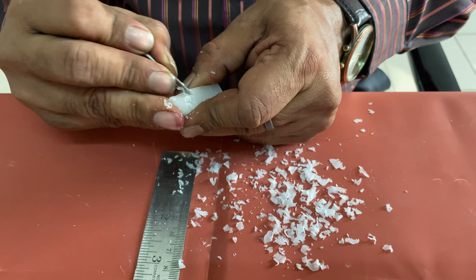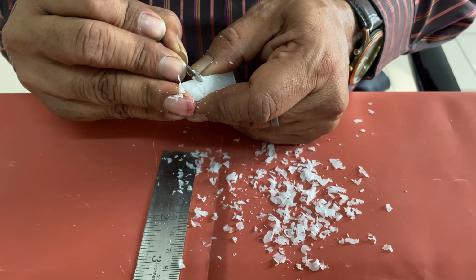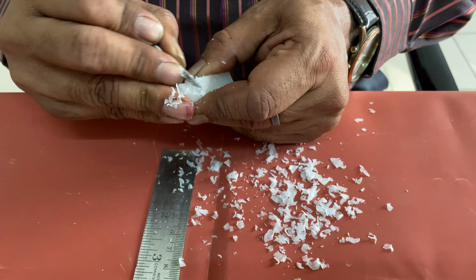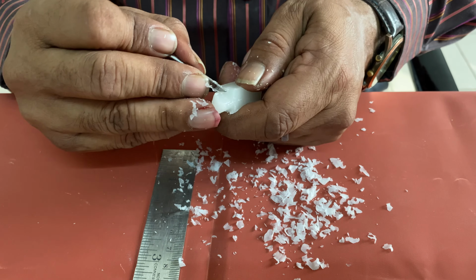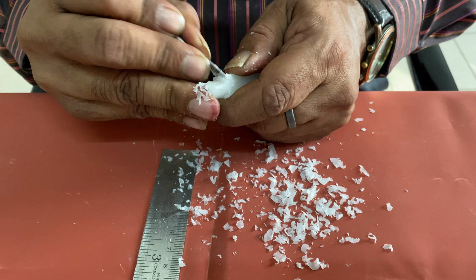Now it is pretty clear that I have removed extra wax on the mesial and distal aspect and prepared the crown to make lingual convergence.